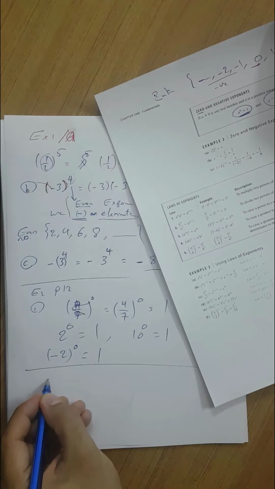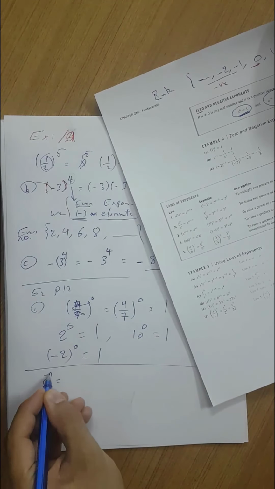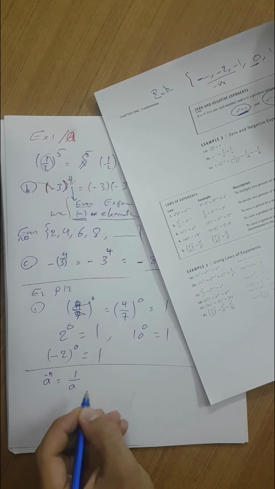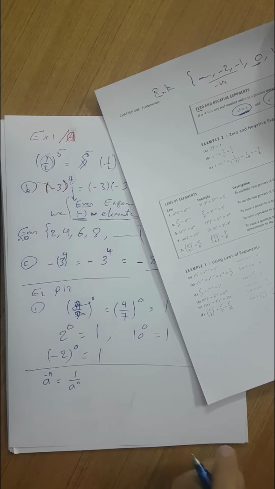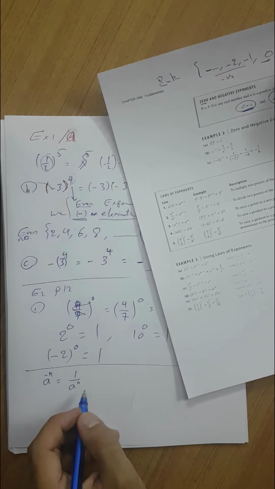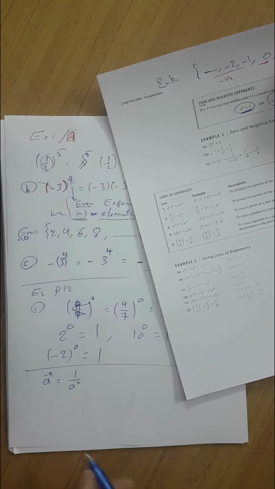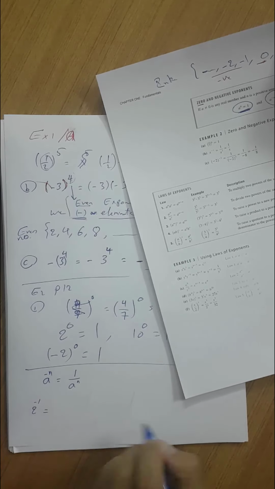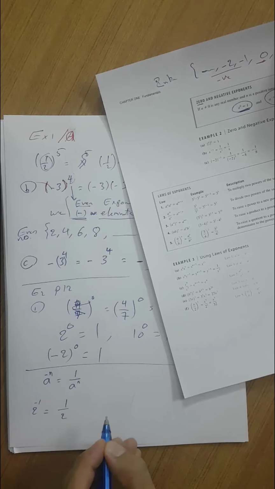Now, how about the other part, the negative part? For example, a to the power minus n means that any number with a negative exponent is equal to 1 over a to the n. So we will take a reciprocal. Okay, 1 over a to the n, reciprocal. So how do we get this? How do we deal with this one? I'll give you an example. If I say 2 to power minus 1, it means 1 over 2.